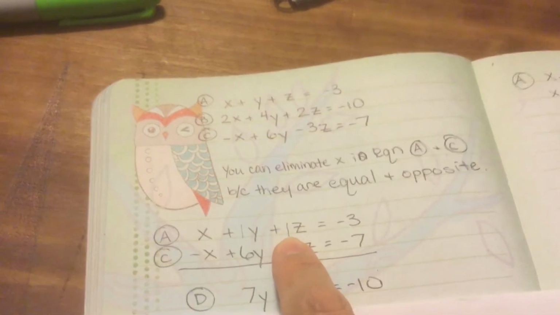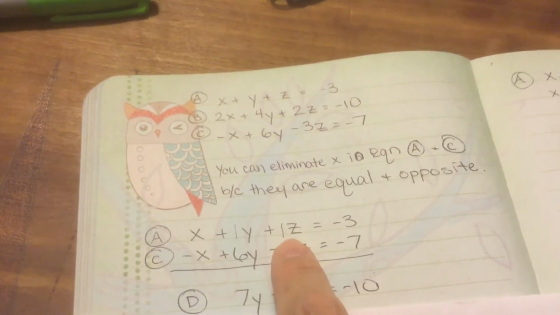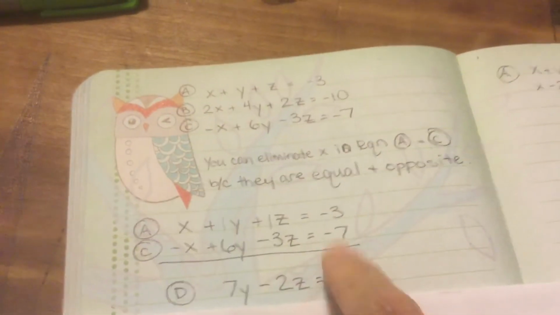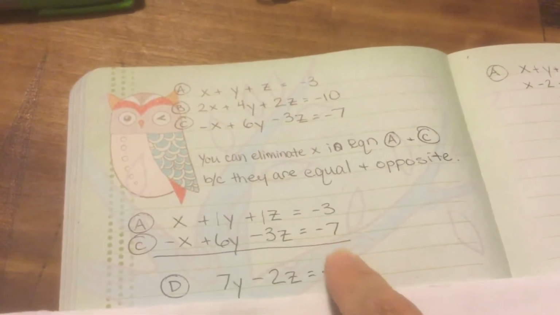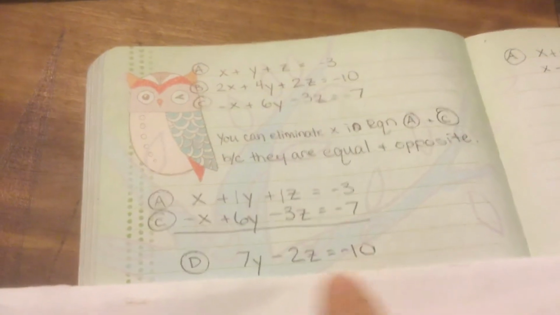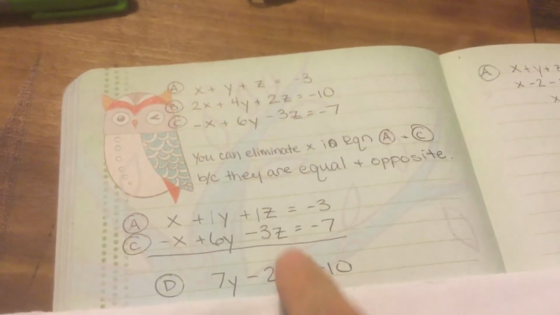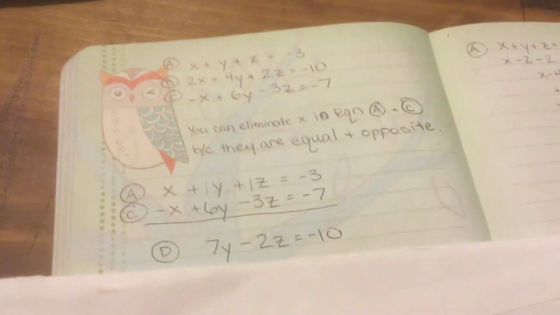Then there's an understood 1 in front of the z, so 1z minus 3z is negative 2z equals, and then I've got negative 3 minus 7 is negative 10. So now I have a shorter equation that just has y and z. And so I label that one D.